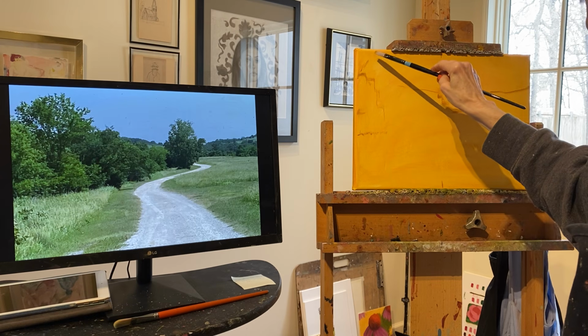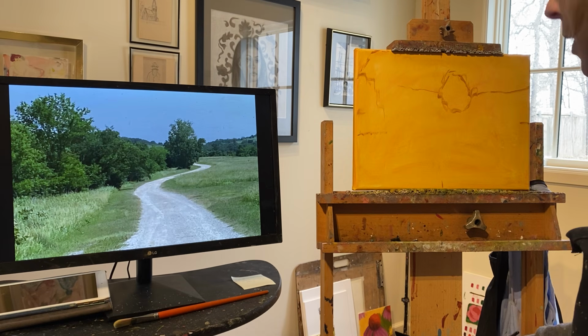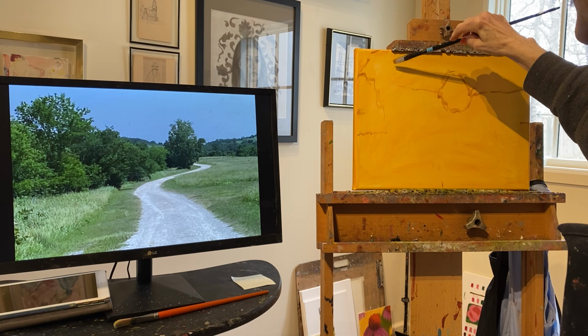And I am going to most likely take this tree just over the top of my canvas.